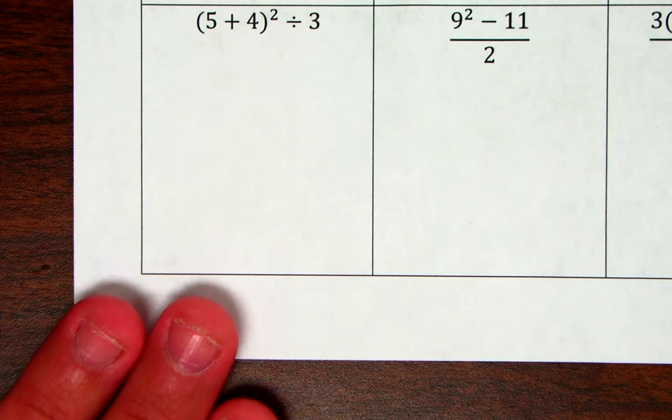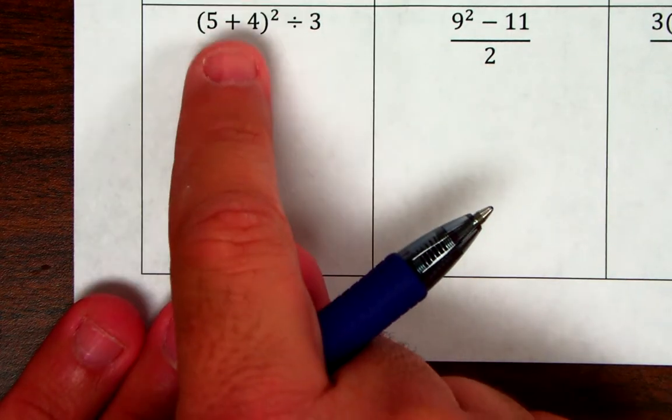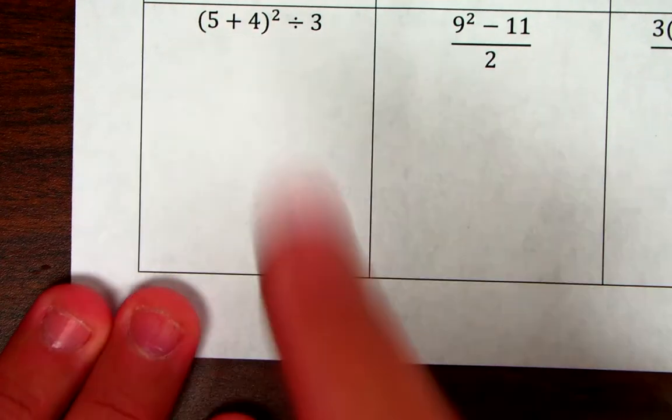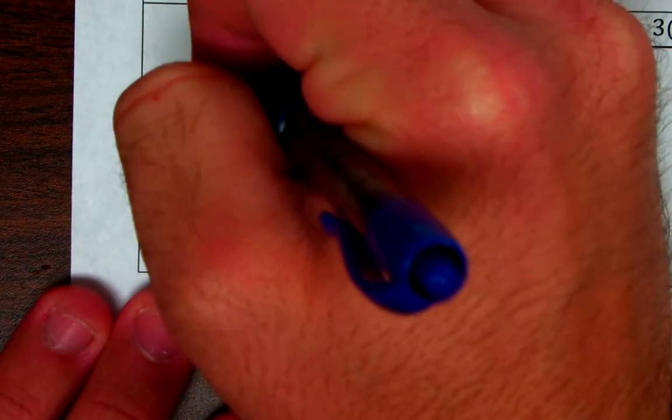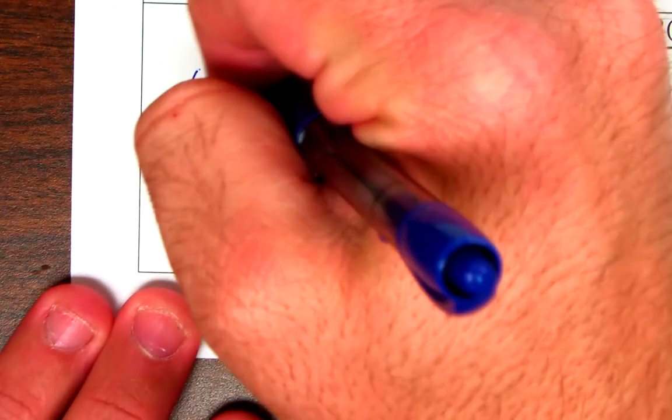Again, PEMDAS, start with your parentheses. Do you have parentheses? Yes. Do the work inside the parentheses first. So what's 5 plus 4? Well, that's 9. Bring down the squared and bring down the divide by 3.